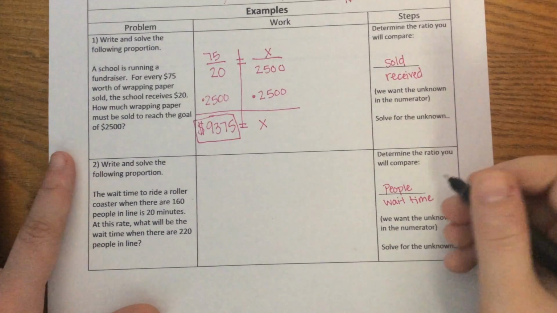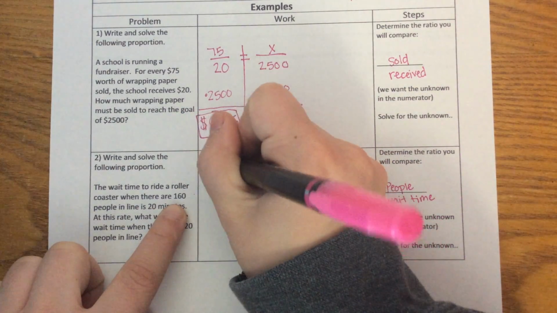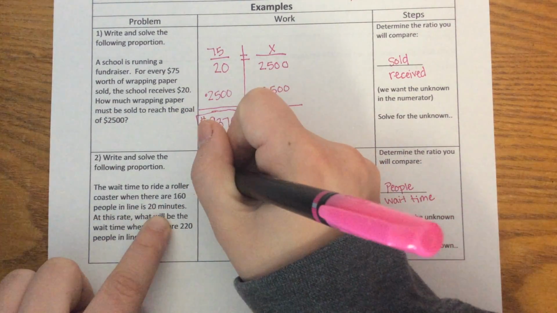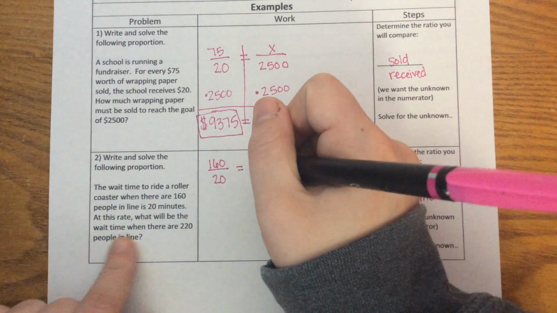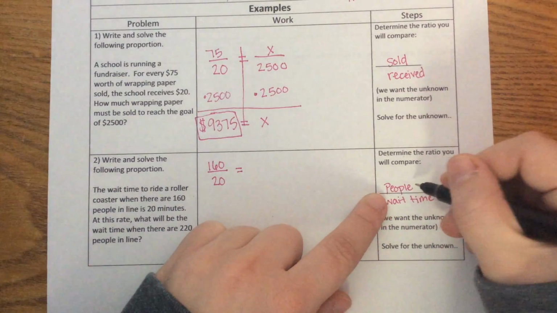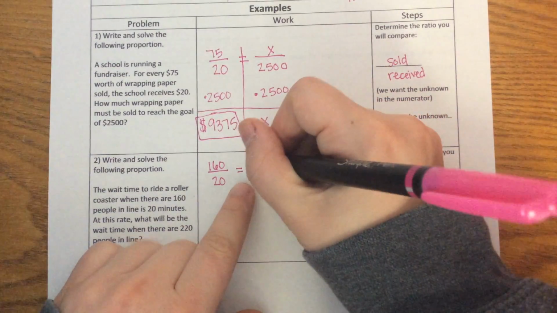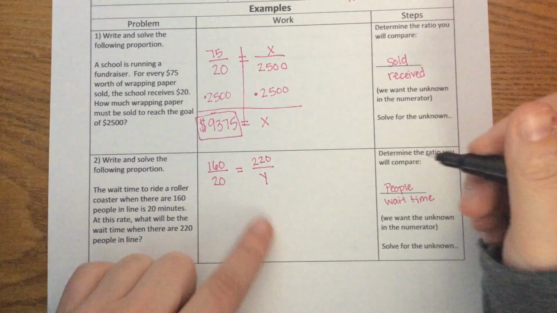Okay, so people, I know that there's 160 people over 20 minutes equals, at this rate there will be wait time when there are 220. Now 220 is people, that was on the top, so that has to go on top here, 220 over our unknown. Let's call it y this time.